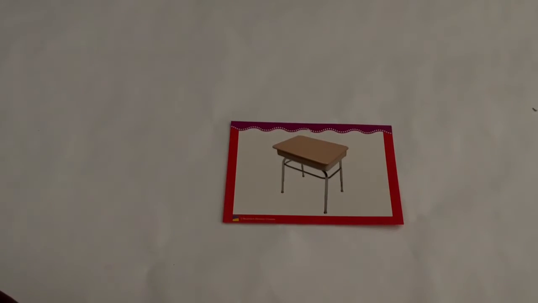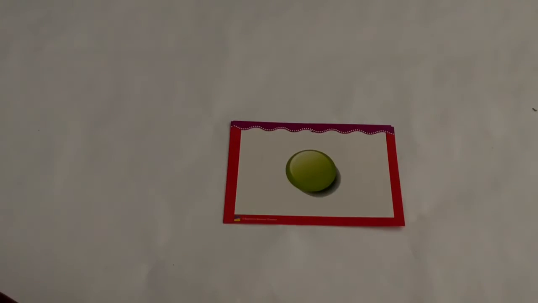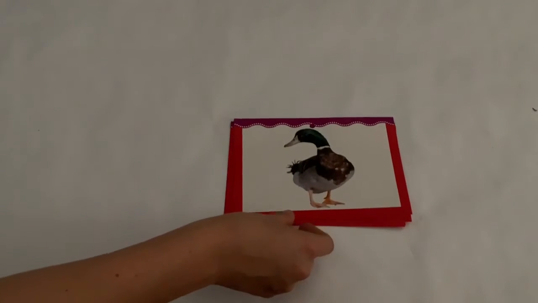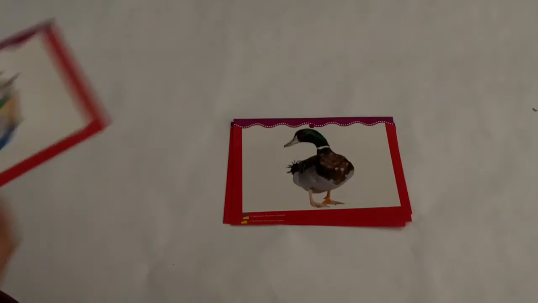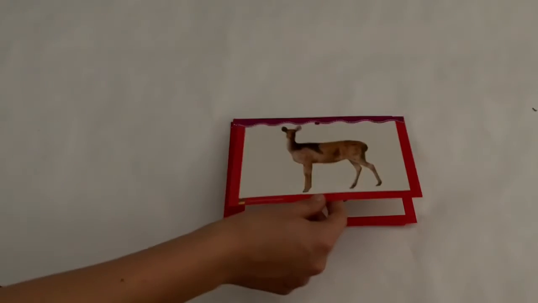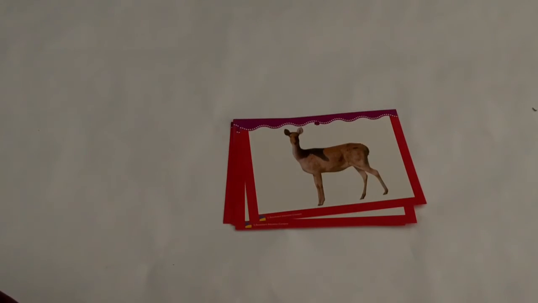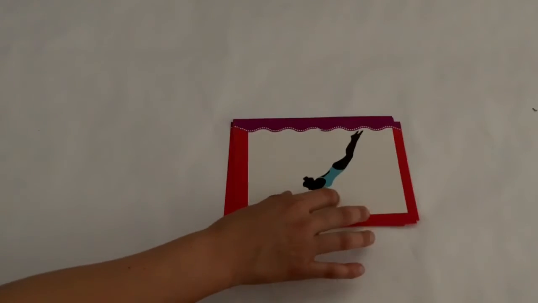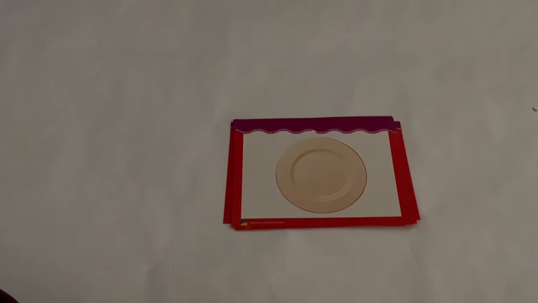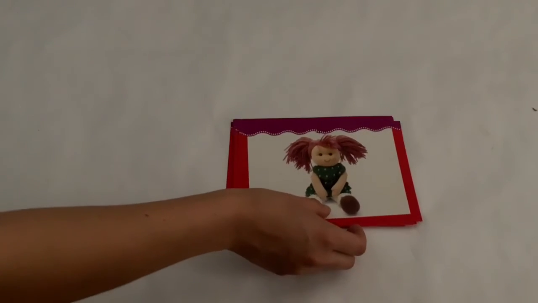Next, let's practice saying some words that begin with the sound D. Desk, dot, door, dog, duck, drum, deer, dive, dish, doll.